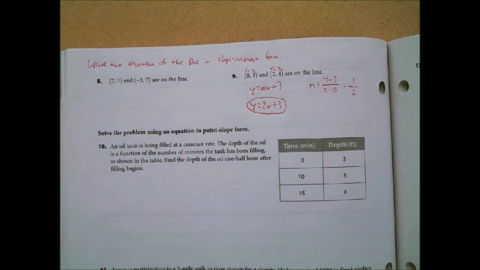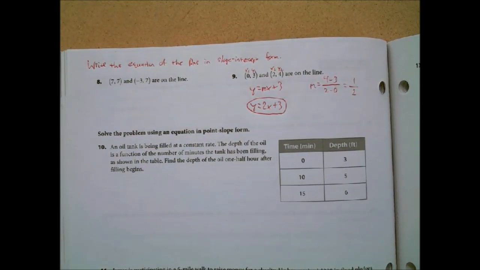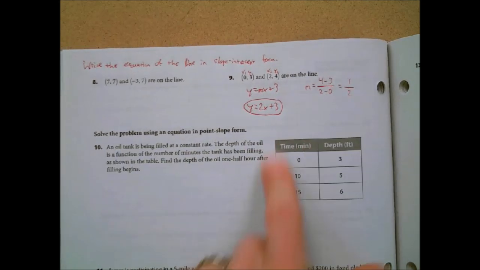Okay. So again, are we given the rate at which the oil is filling up here? Are we given a rate? Yeah. Where are we given the rate? The rate in the box. Okay. Are these rates though? These are not rates. It's not saying like feet per minute necessarily.